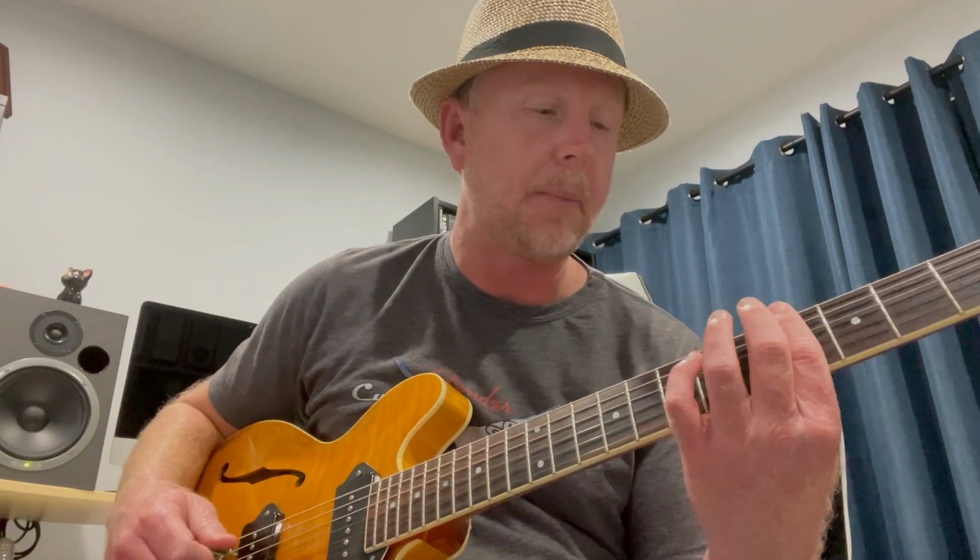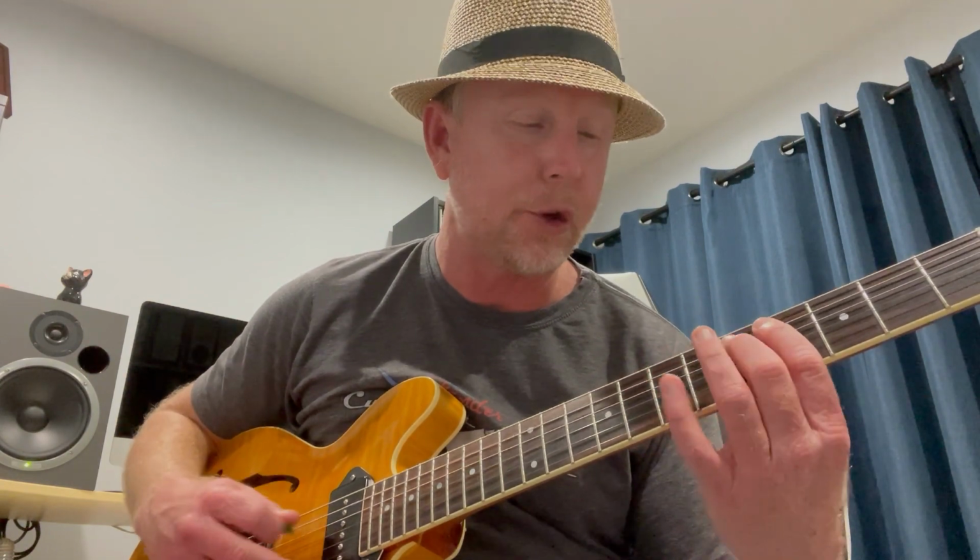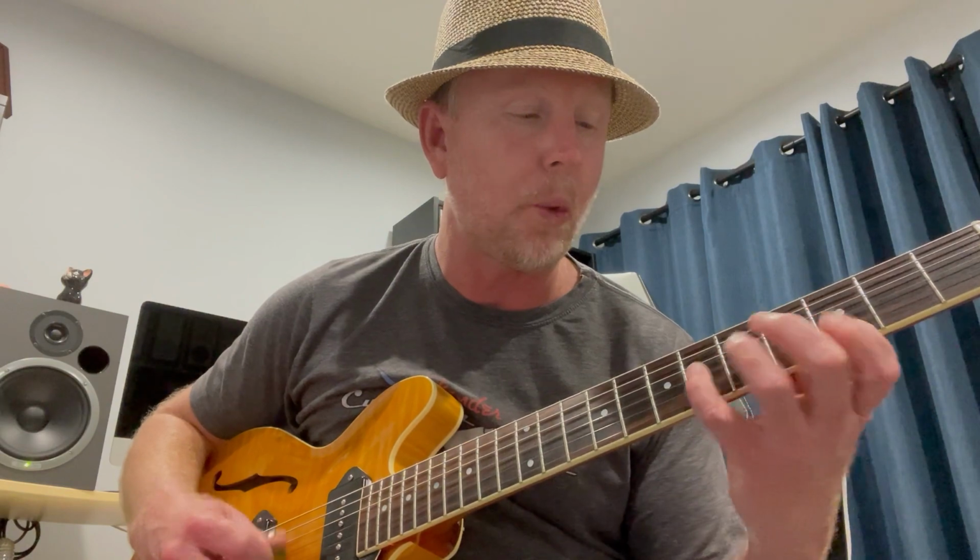Now, the way I teach my students is I teach them one movable form of a diminished scale, and it goes up. I'm going to play it in A flat, and I'll explain why in a moment. But the fingering is very easy. It goes 1, 3, 4, 1, 2, 4, and then go down the fret. 1, 3, 4, 1, 2, 4, 1, 3, 4, 1, 2, 4. So I teach this basic diminished form, which, this particular one, is a whole half.